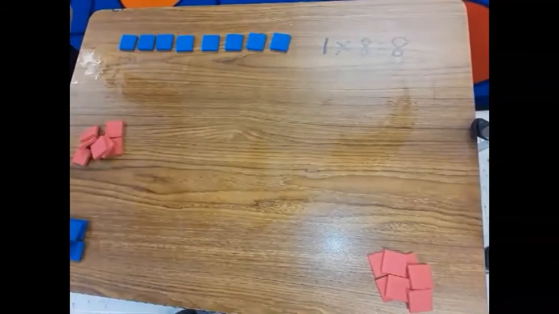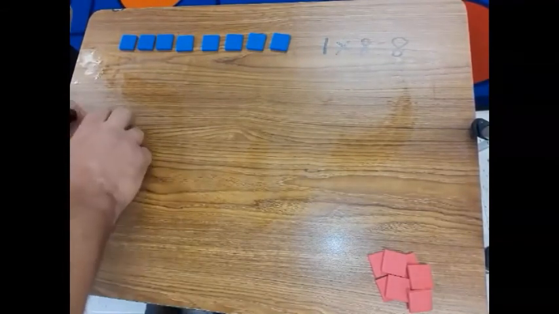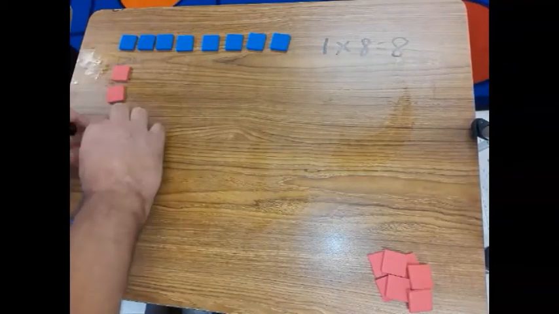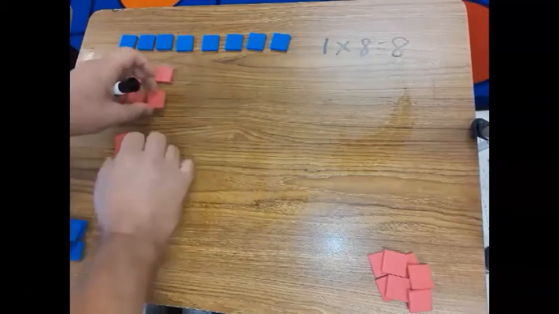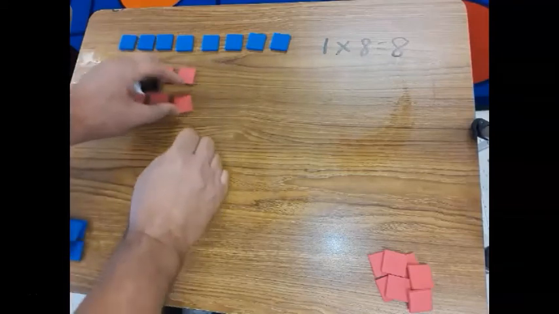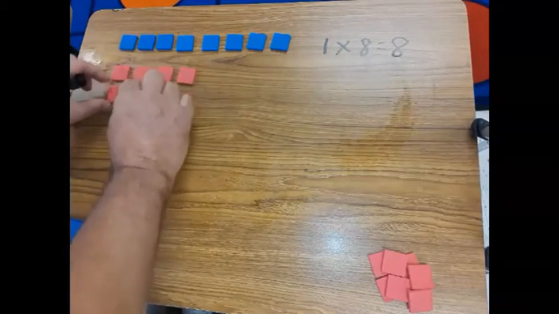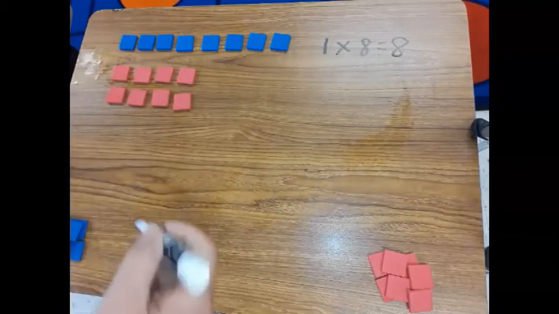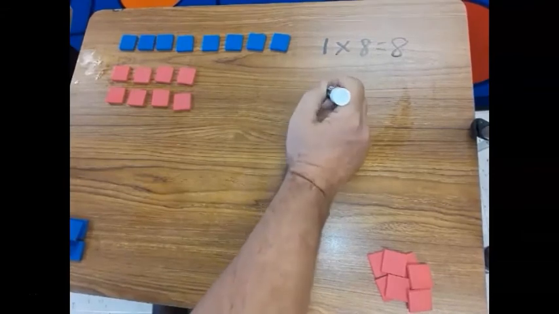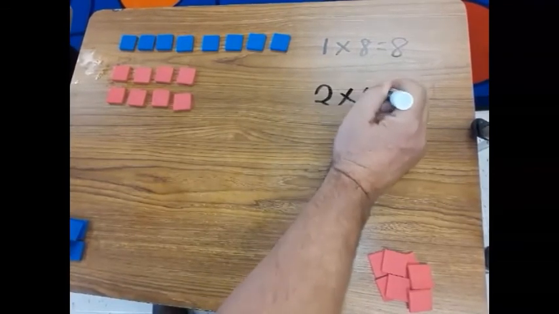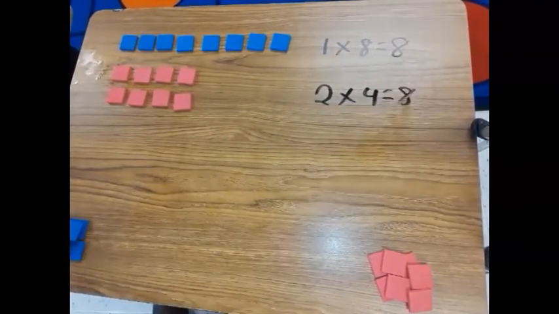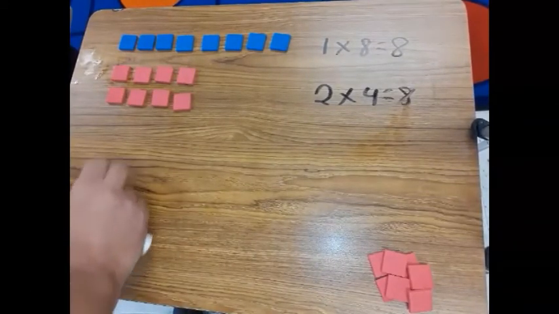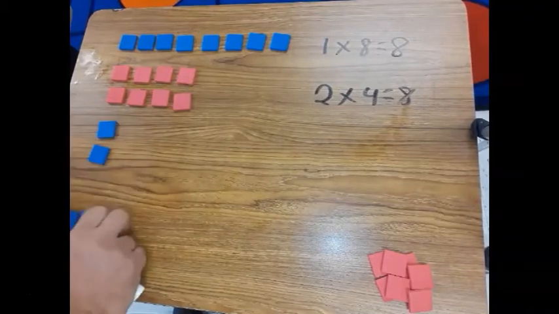So the next one we're going to do, we'll go ahead and we'll make 2 rows. I know 8's an even number, so I'm pretty sure I can make 2 rows of 4, I mean. So I can take 8 and make it into 2 rows, and the multiplication factor for that would be 2 times 4, and that equals 8. Go ahead and try, we'll try 3. Can we do 3? So I got 3 rows.